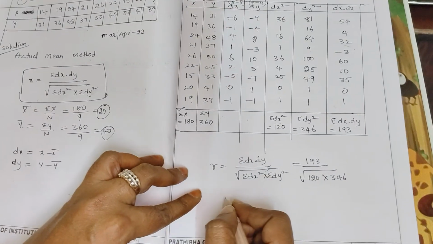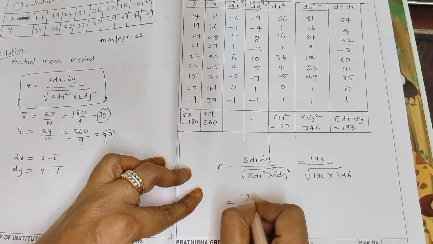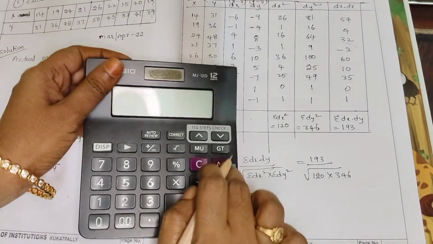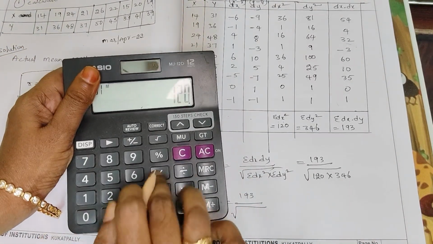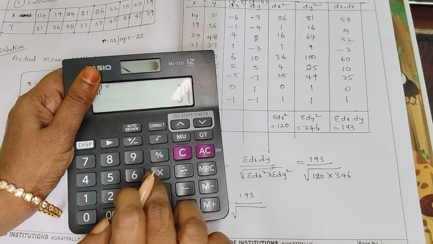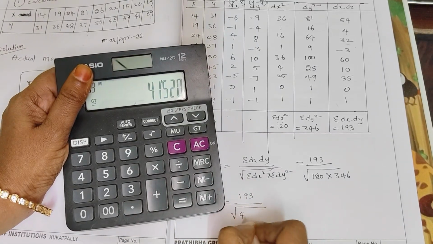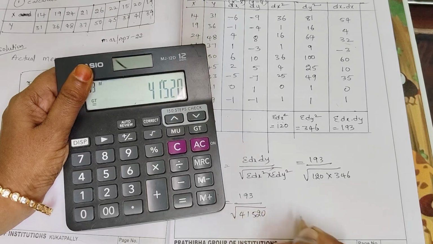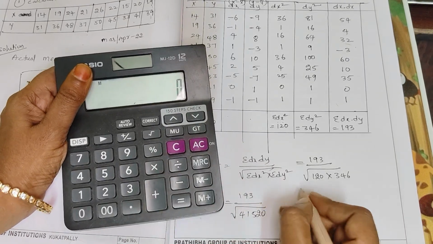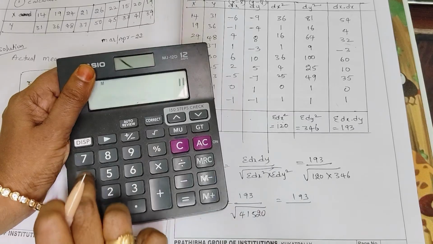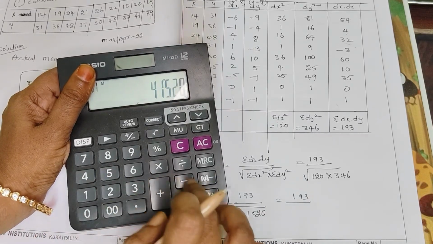Okay. Then 193 divided by root of 120 into 346. So how much? 41,520. Okay. So that is equal to 193 divided by root of 41,520.